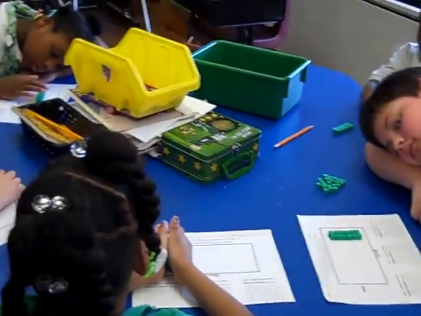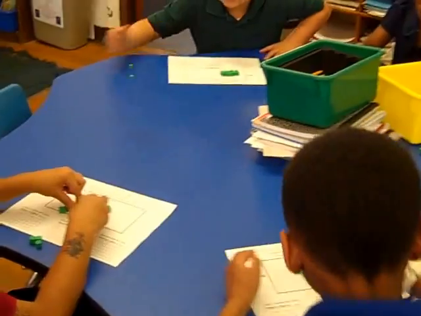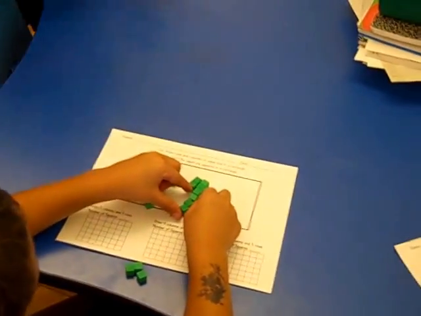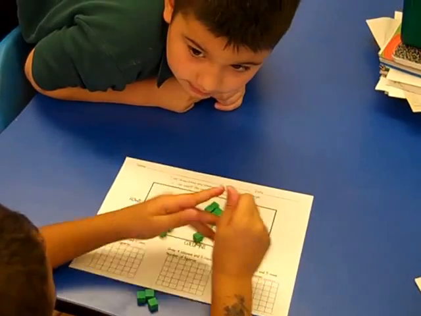Excellent. Red table's got it. Desk has got it. Oh, what are you doing? Trying to give you some points. Show me 2 rows, 6 columns. There. Now you're messing it up. You got 2 rows, and go to 6 columns. 1, 2, 3, 4, 5. Need one more.